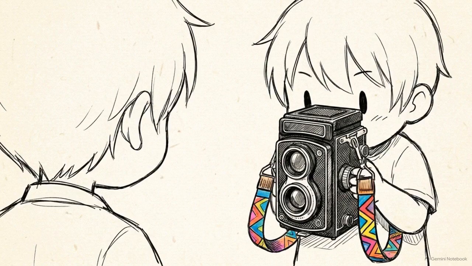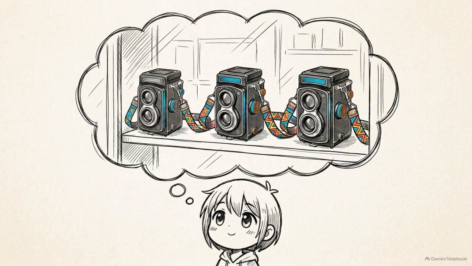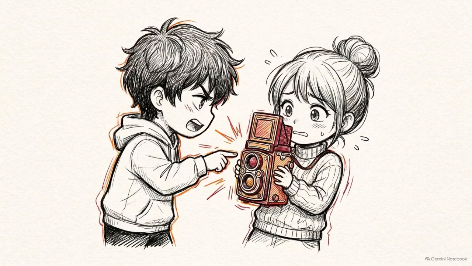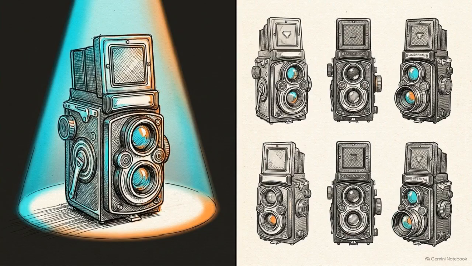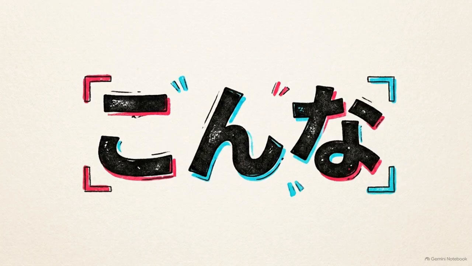Imagine you see someone holding a fantastic custom camera. You want to ask where you can buy something similar, but if you just point and say, "I want this camera," it sounds like you're trying to walk away with their personal property. To communicate you want an item of that specific type, rather than that exact physical object, you need a grammatical tool. In Japanese, that tool is the JLPT N5 demonstrative, Konna.